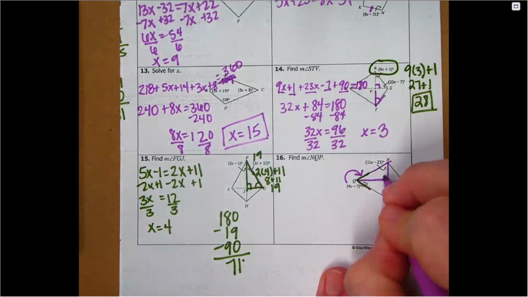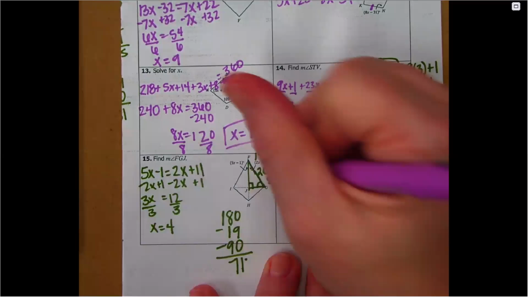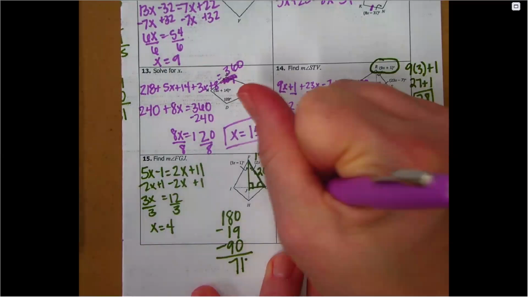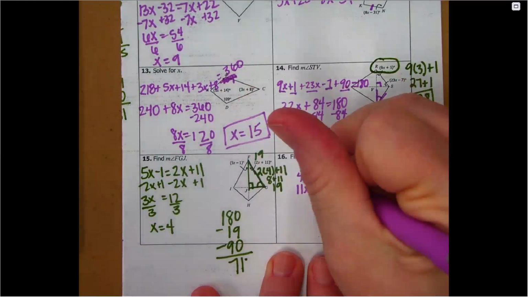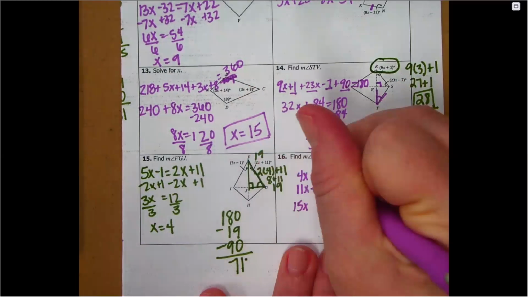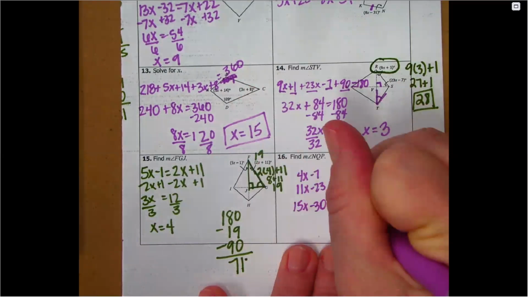So together, what's all that have to equal? 180. So we've got 4x minus 7, 11x minus 23. I'm going to add that together just to simplify my work. That's 15x minus 30 plus the 90 equals 180.